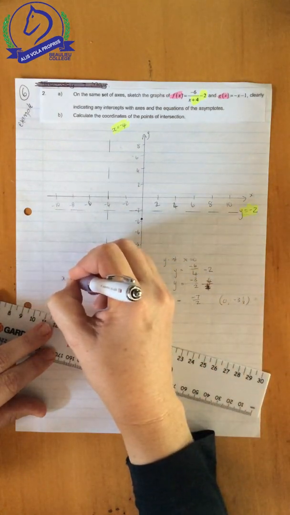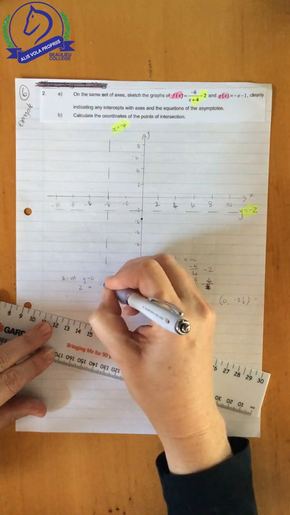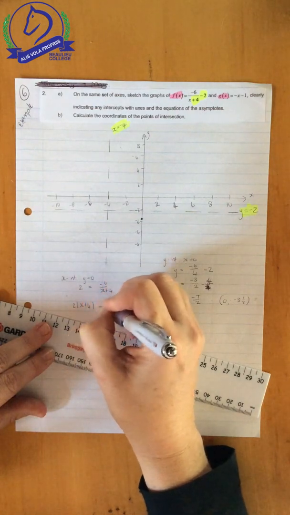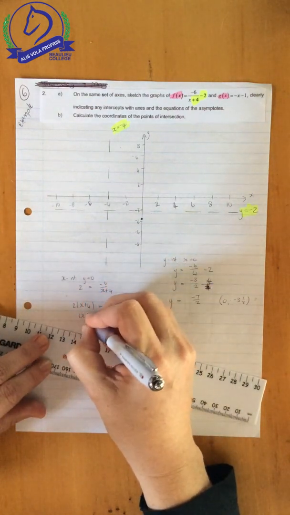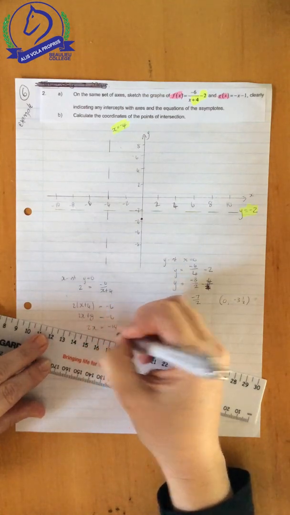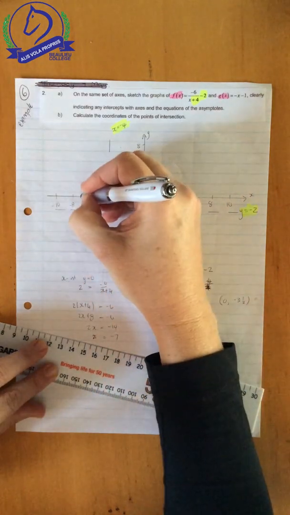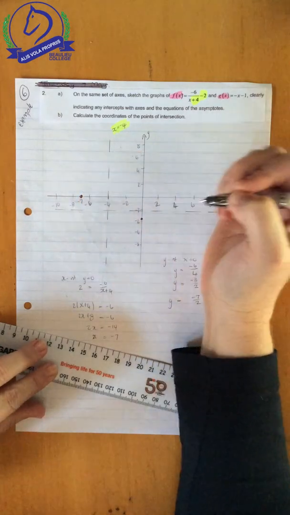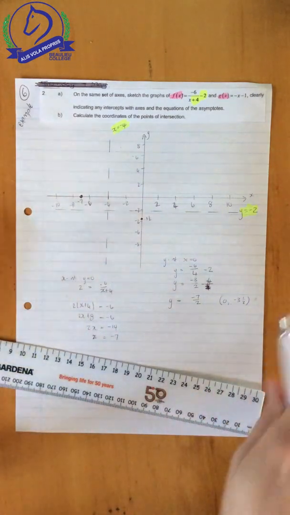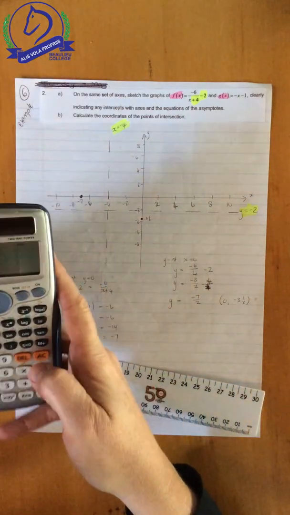So minus 3 and a half is basically there. So the x-intercept, make y 0. I'm going to move the 2 over: minus 6 over x plus 4. So 2 times x plus 4 equals negative 6. 2x plus 8 equals negative 6. 2x is equal to negative 14. So x is negative 7. So at minus 7, I am going to have my x-intercept. Right, so I am now going to use my calculator.